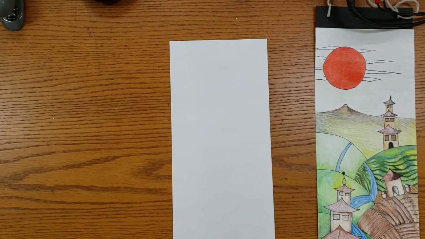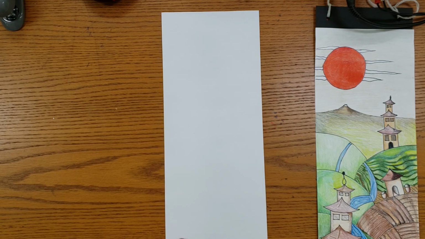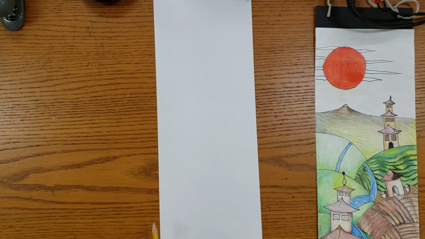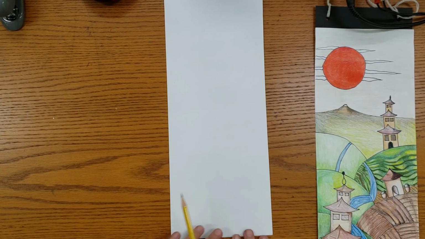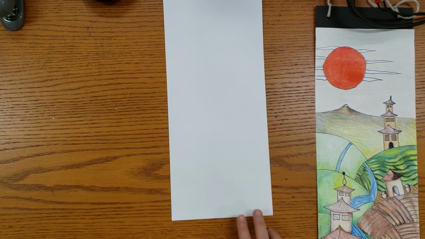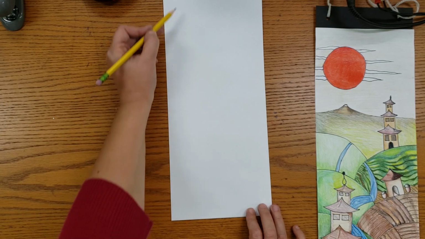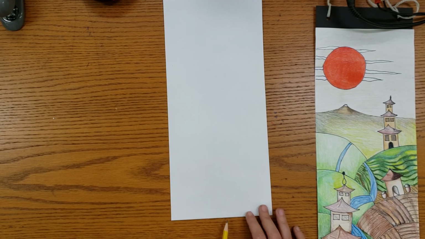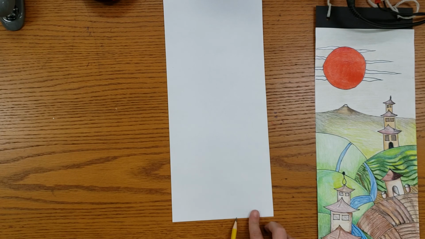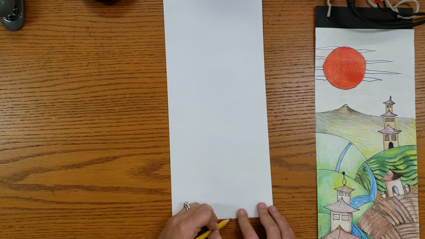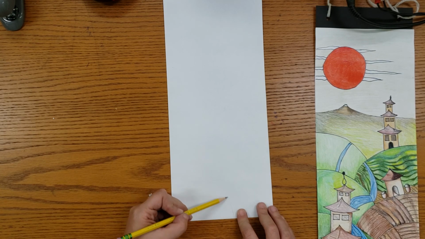Okay, so to get started, we have a rectangular piece of paper. It measures 6 inches by 18 inches. The very first thing we are going to do is start to draw our hills. Remember, we draw light, and also remember that the hills will be overlapping and getting smaller as we go into space. So I'm gonna start a little past the middle point of my paper, roughly the middle or a little bit over from the middle. And I'm going to draw my first hill.